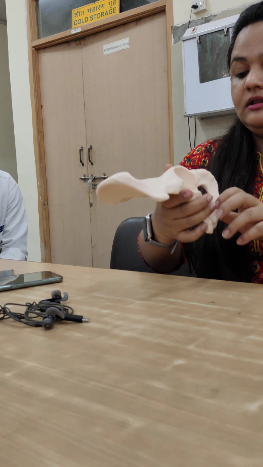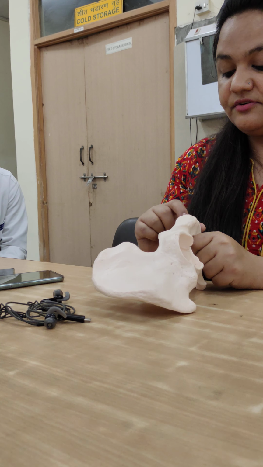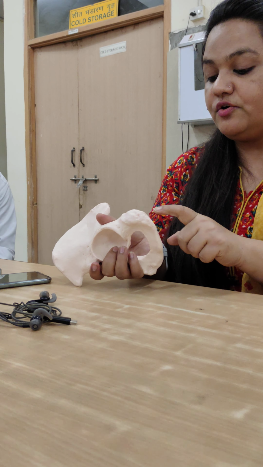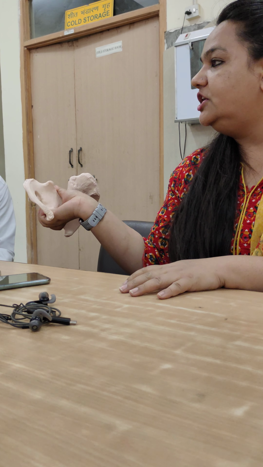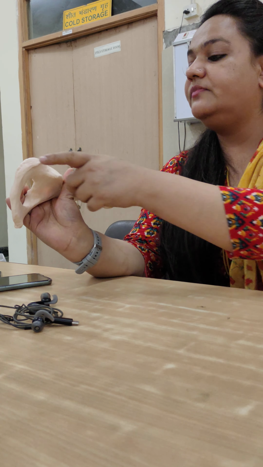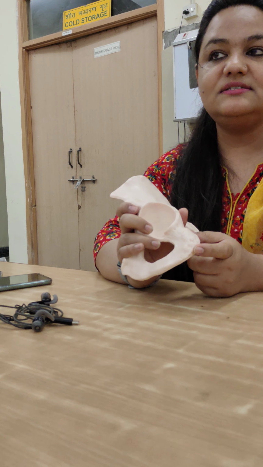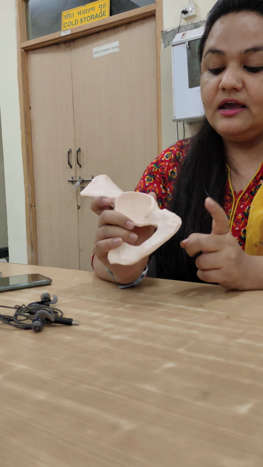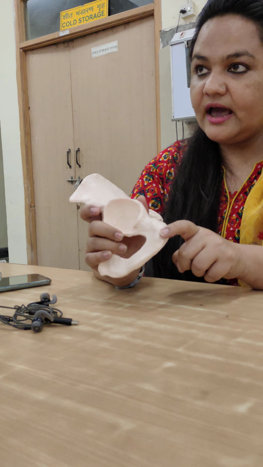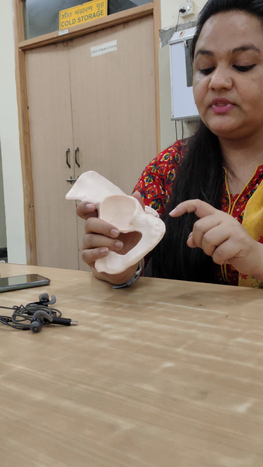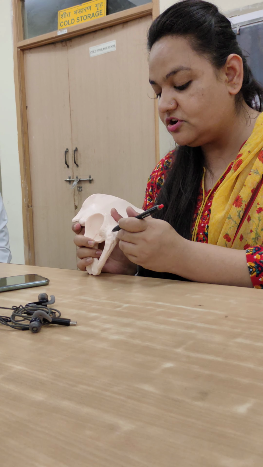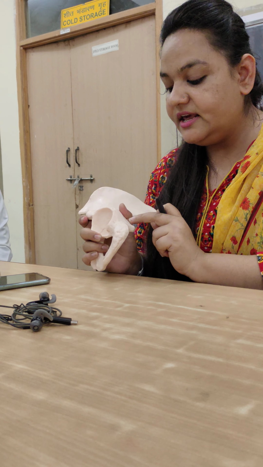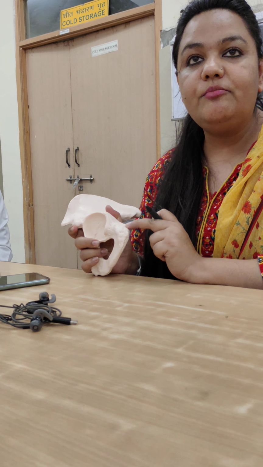Clear? Now this posterior surface has at its lower end a very prominent tubercle which is called the ischial tuberosity. दिख रहा है? This very prominent end is called the ischial tuberosity. Now what happens? This entire posterior surface of the ischium, by this oblique line, you can see this oblique line, is divided into a superolateral and an inferomedial part.